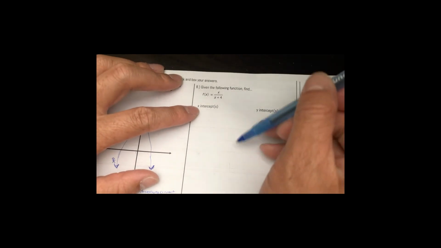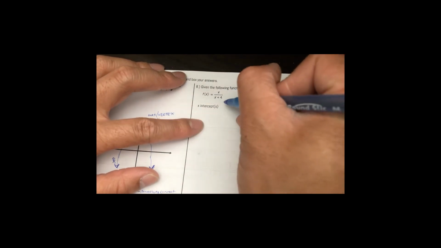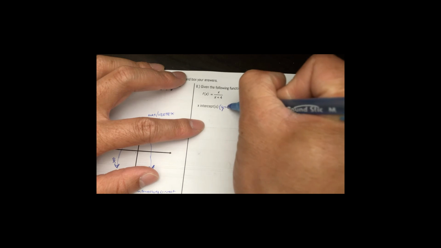Let's move on to question number 8. Given the following function, find the x-intercepts. Make y equal to 0. This is your y, so I have y equals x over x plus 4. So we're making the y value 0.